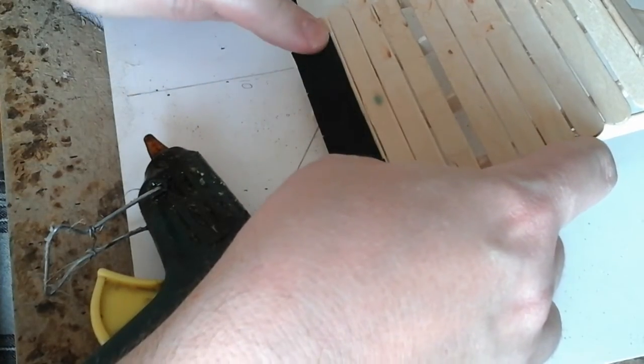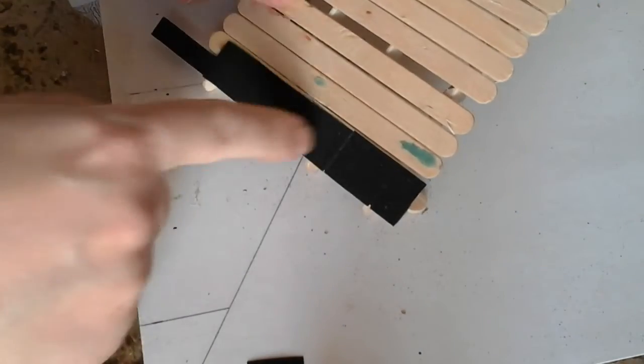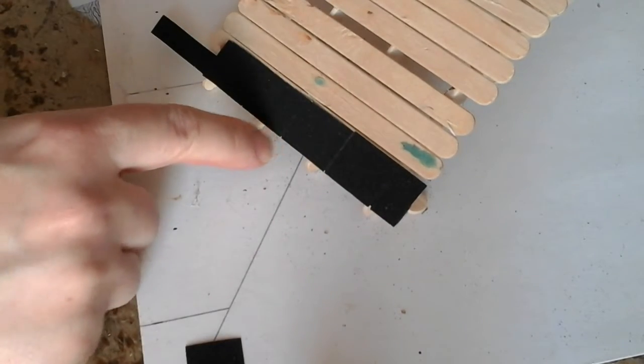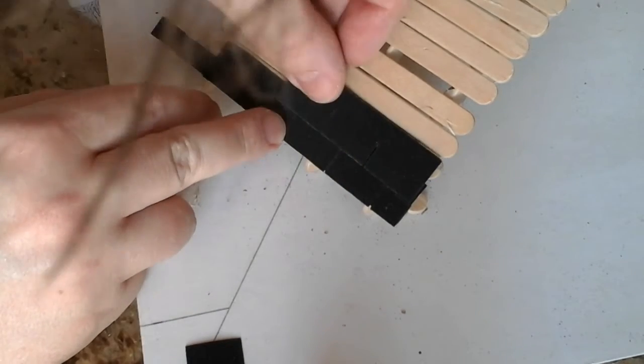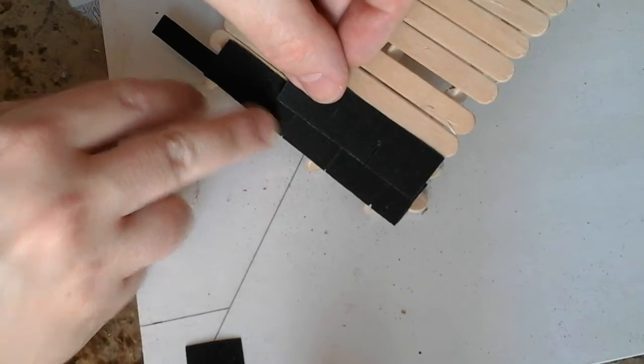Like this. So the next row, since I don't have enough room here to continue, I'm gonna start immediately the next shingle right here, like this.